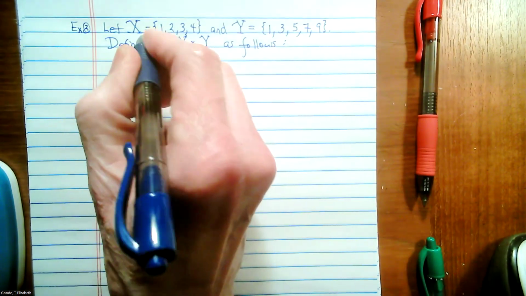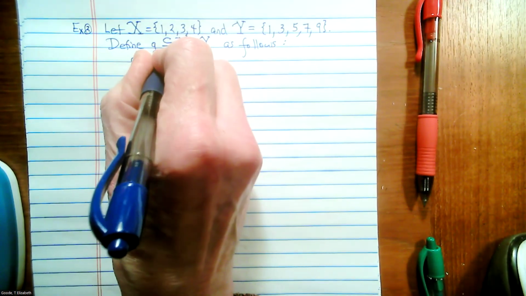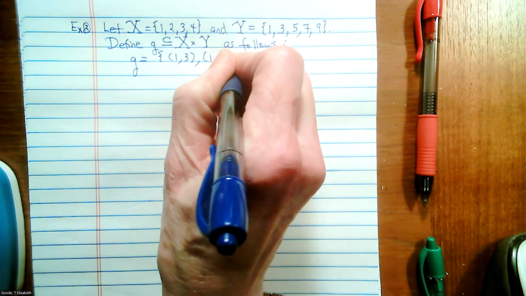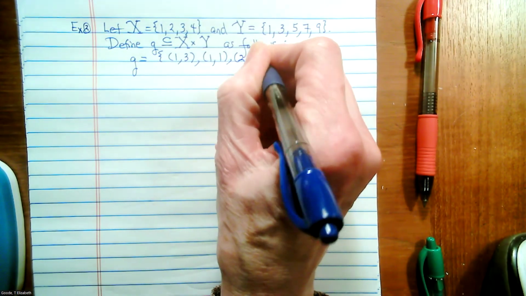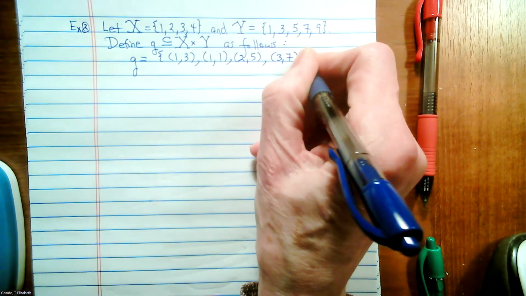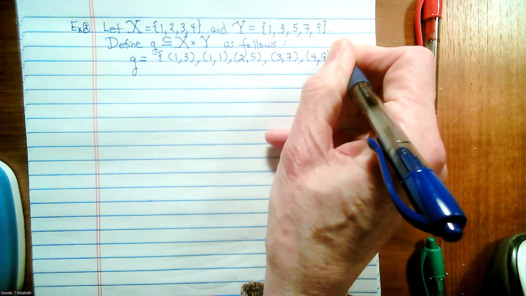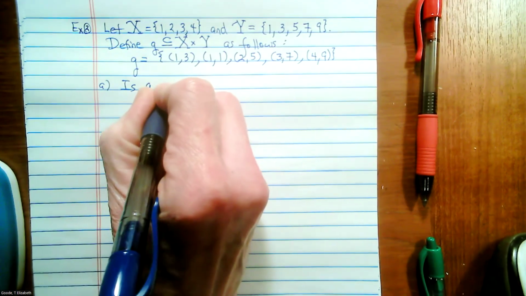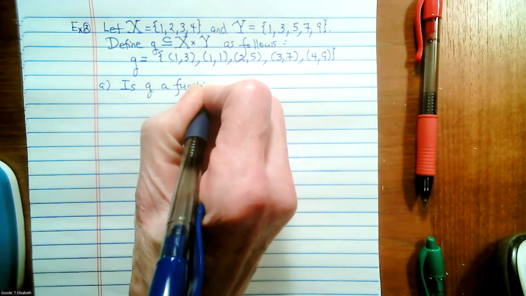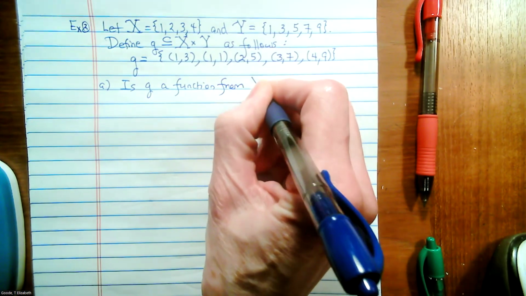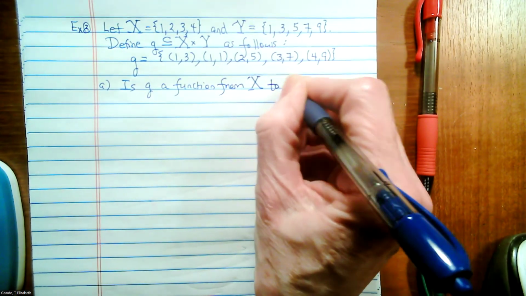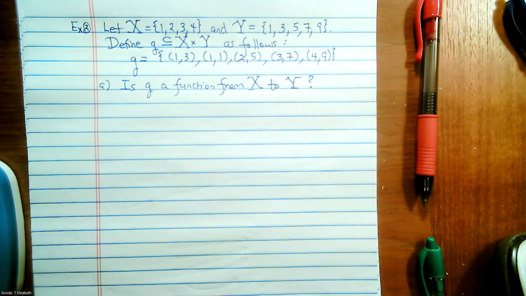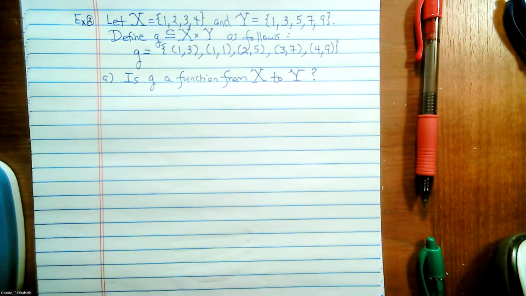How do we define G? Well, let's let G equal the set of ordered pairs (1, 3), (1, 1), (2, 5), (3, 7), and (4, 9). Of course, the question is, is G a function from X to Y? If you've been paying attention, you are probably already answering that question. So let's just take a look.